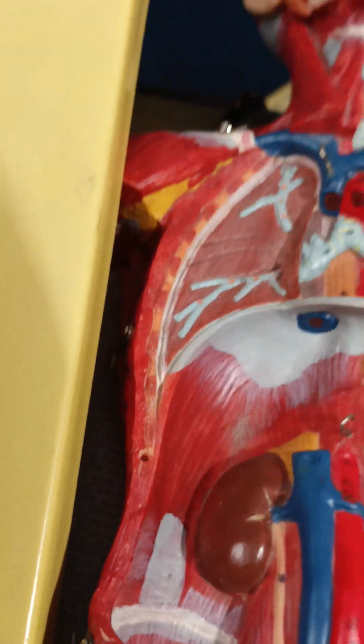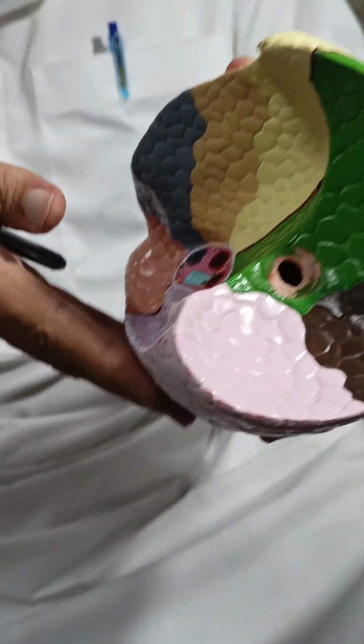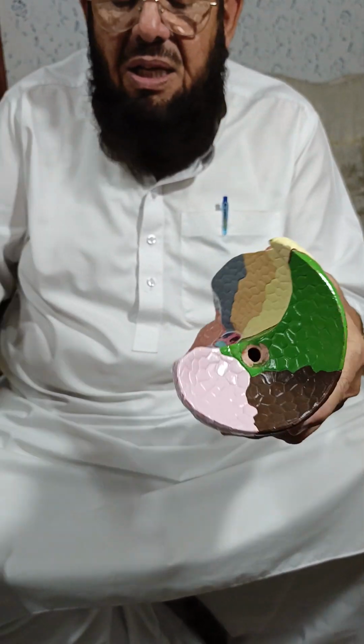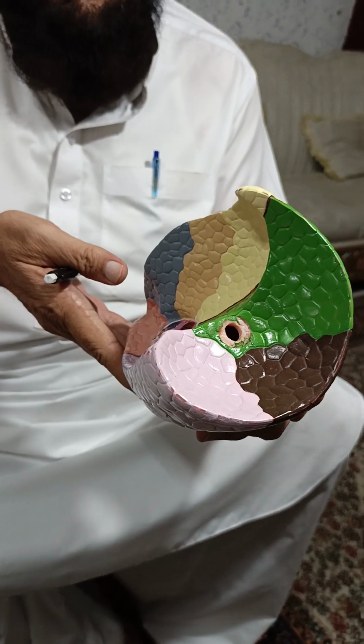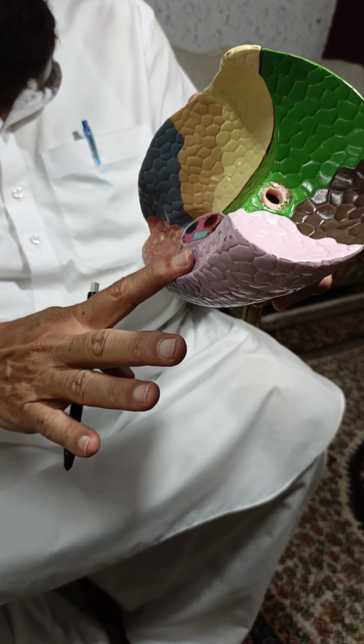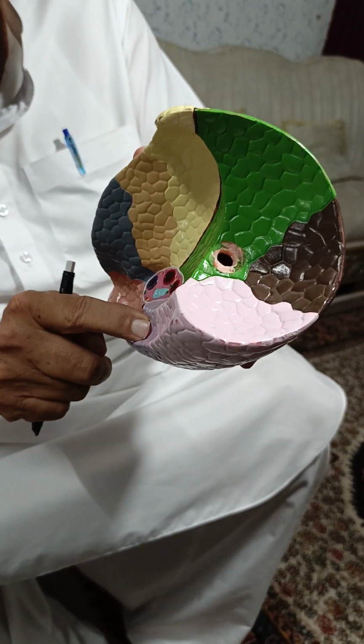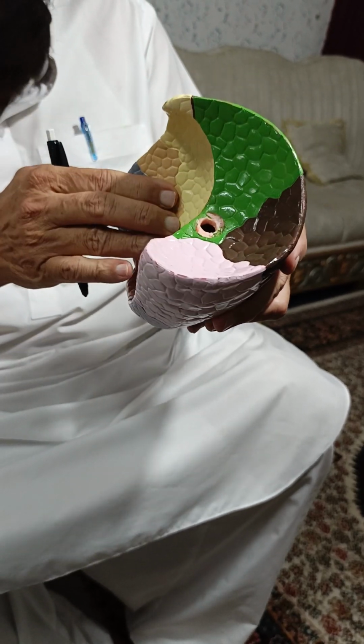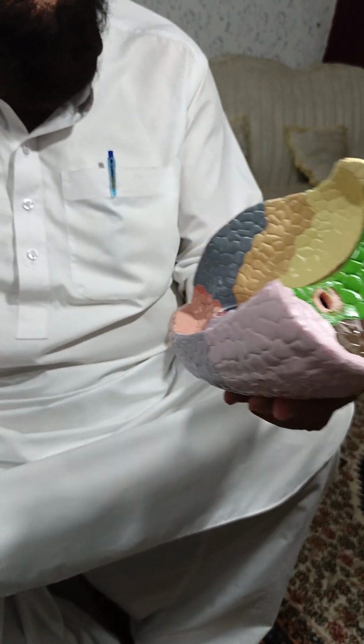Then this posterior border or posterior surface is rounded and in contact with the ribs. The medial surface has a vertebral part, which is in contact with the bodies of the vertebrae, while the mediastinal part is in contact with the mediastinal structures.